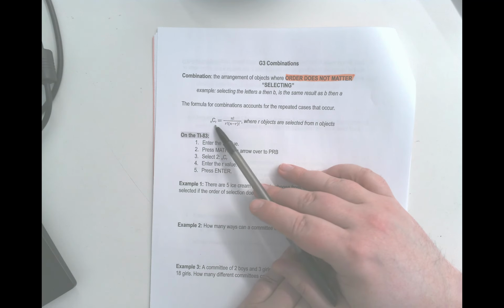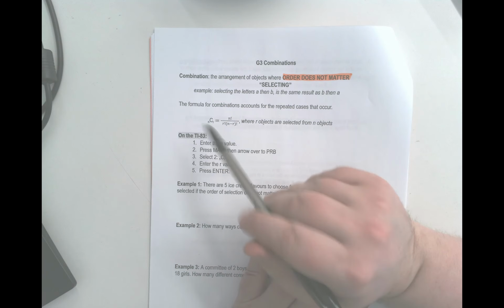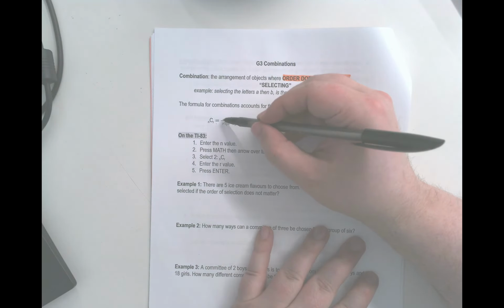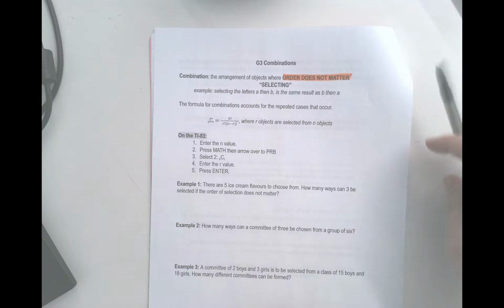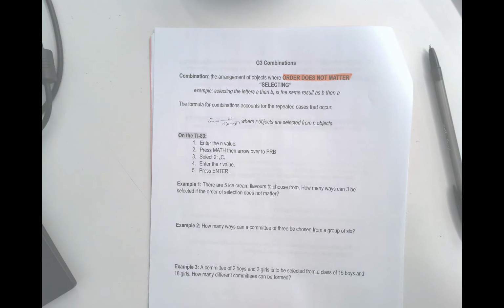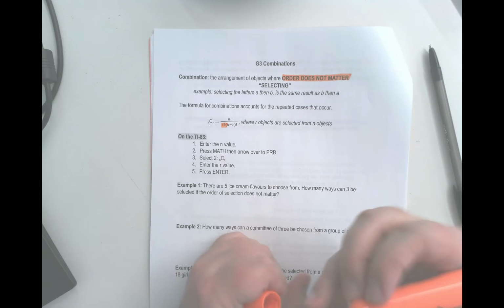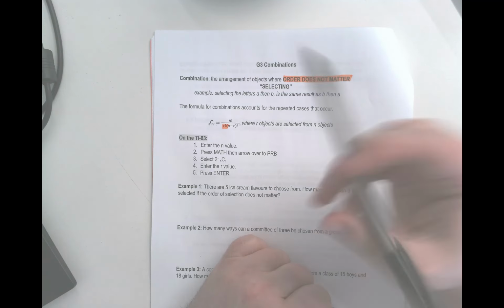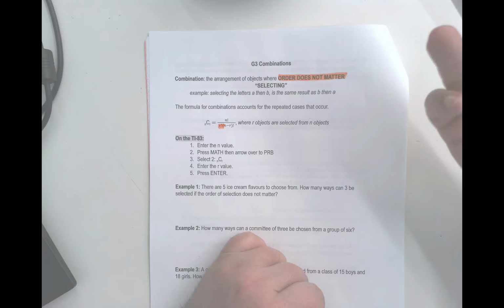There's this formula here for combinations, so there might be a question that asks you to write it out. nCr, this is the notation, is equal to n factorial divided by r factorial, and then in brackets (n minus r) factorial. The difference between the permutation formula and the combination formula is this r factorial here. This was not in the permutation formula, but it is in the combination. But the idea is still the same: we have n objects, and we want to choose r of those objects.